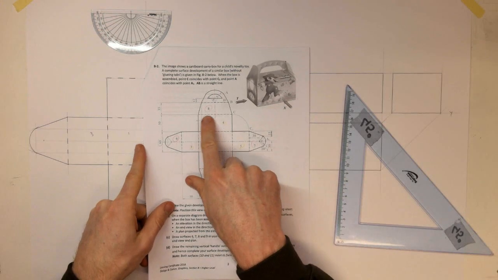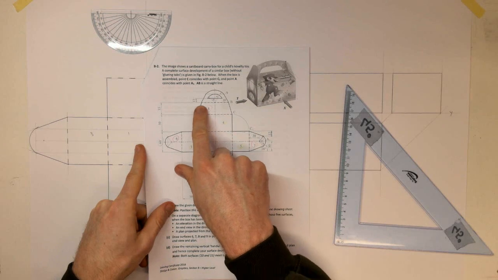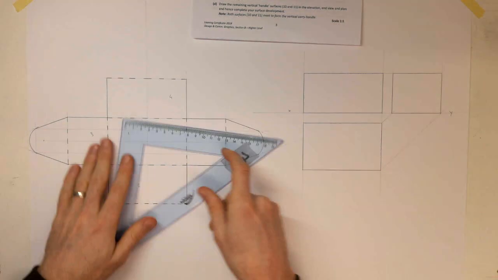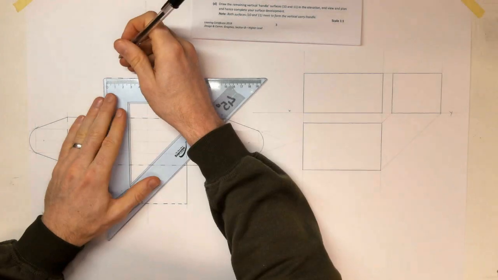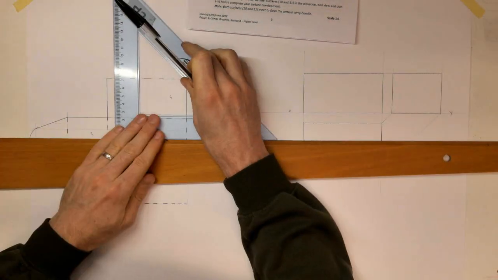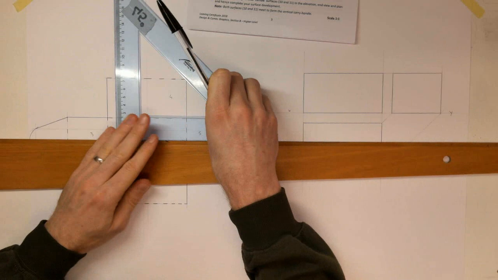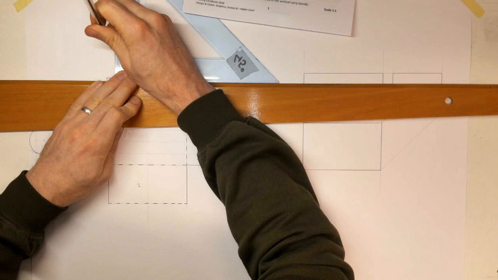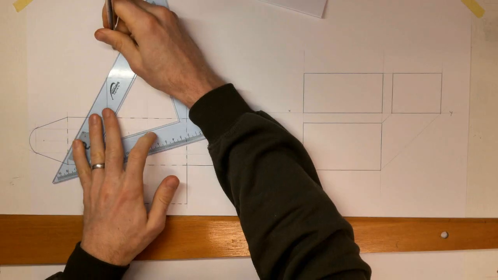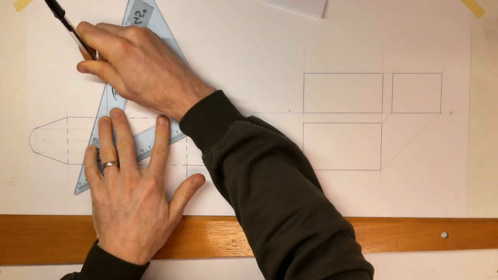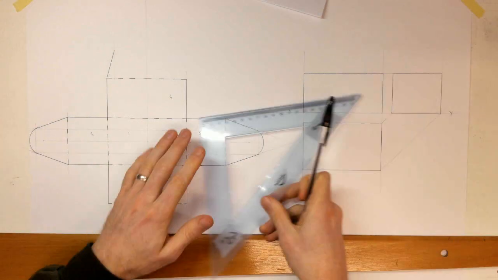Now I need my 8 and 9, and as I said, got that edge, I need to measure in 10 up 35 on both sides. So in 10, up 35, okay, and then in 10 up 35.